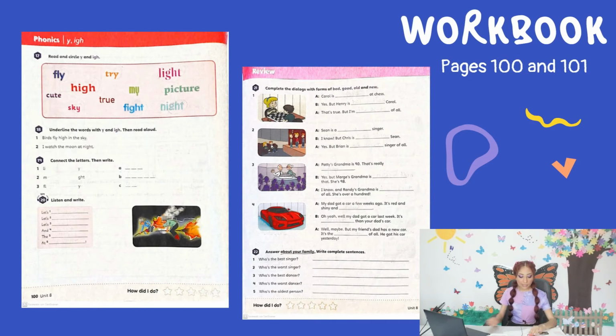Okay, so I think that we are ready to go to the workbook pages 100 and 101. And in the first page, we have activities for the sounds. As you might know, these are the activities that we do every unit. They are easy to do. Activity 17, circle I and I. Okay, we have fly, high, try, light, cute. Then we have true, my, picture, sky, fight, and night. Okay, so you're going to circle them.